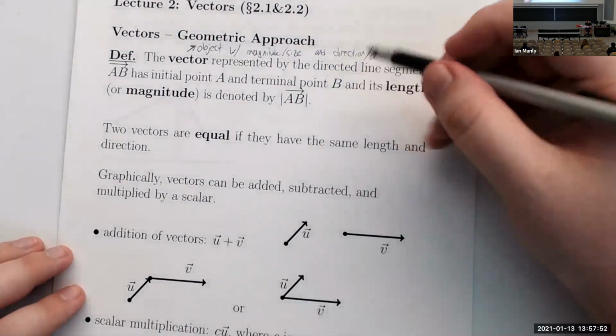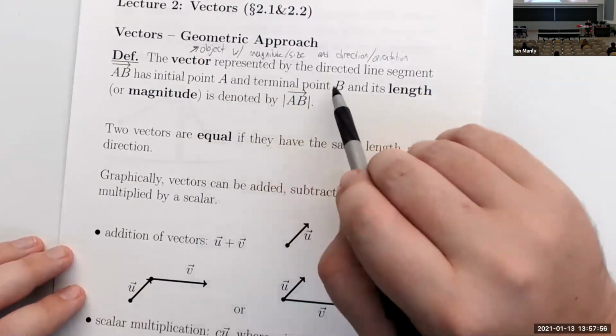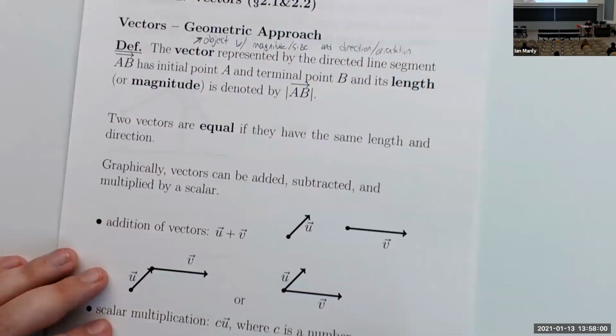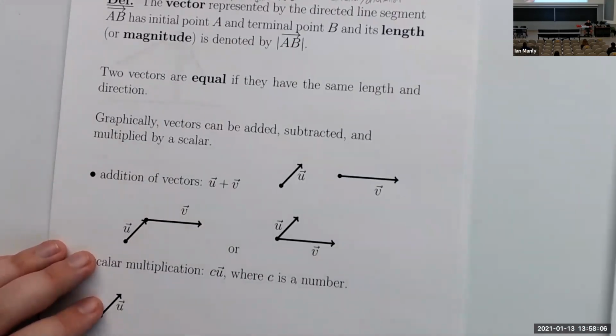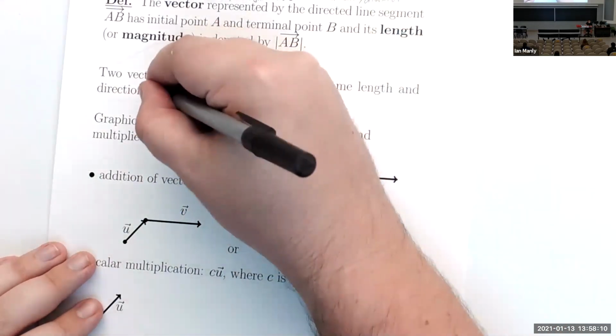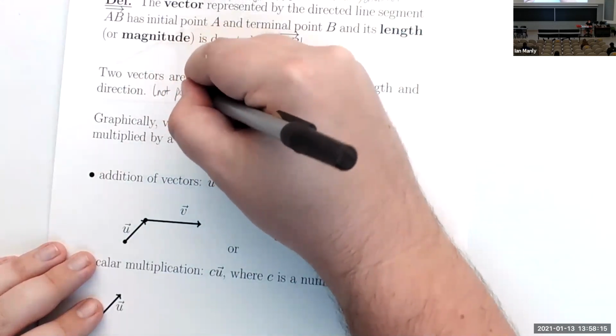We're going to start thinking of them as something pointing from A to B, but really they're much more general than that. Two vectors are equal if they have the same length and direction. Notice something that wasn't here: position.